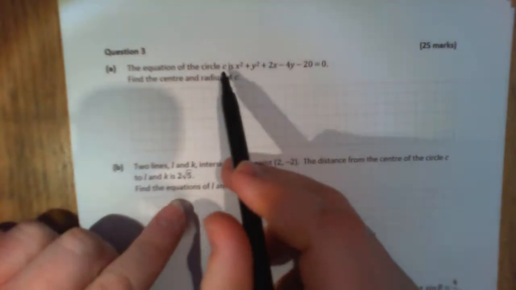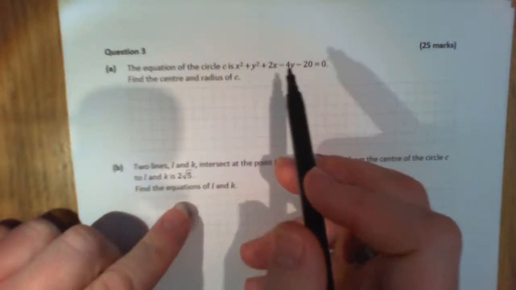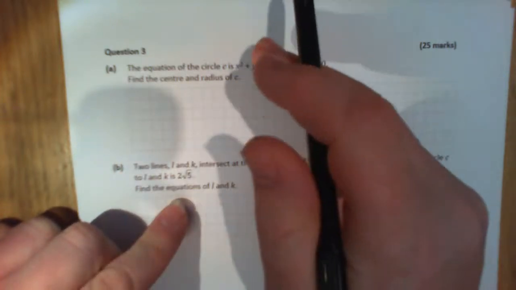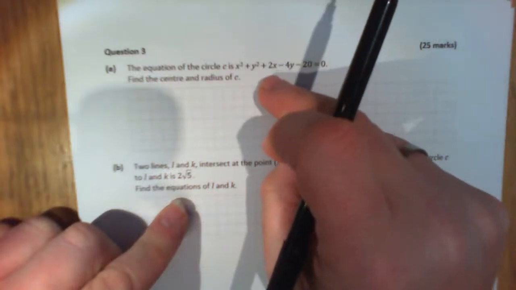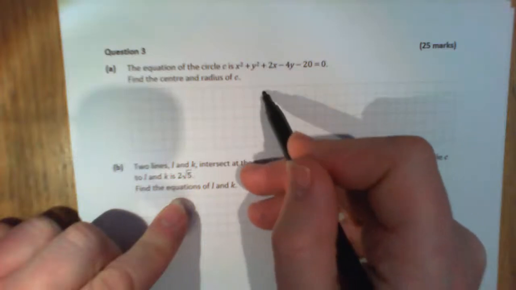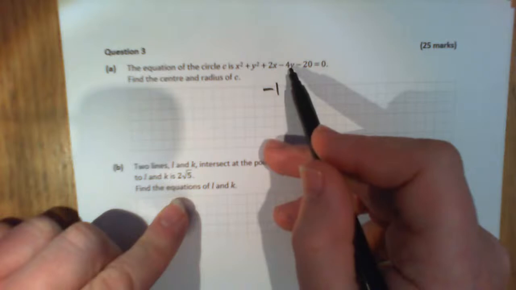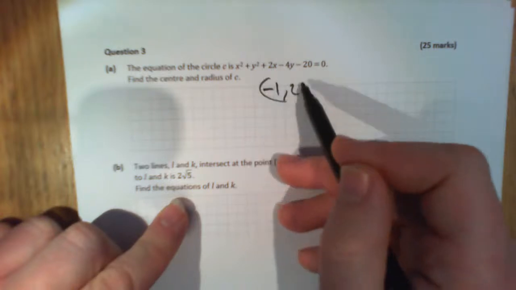Okay, so if it's in this general equation form, the center is going to be negative g, negative f, but that's 2g and 2f. So you basically just half that number and change the sign. Half of 2 is 1, so that's a minus 1. Half that number and change the sign. Half of negative 4 is negative 2, change the sign, you get 2. So there's the center.